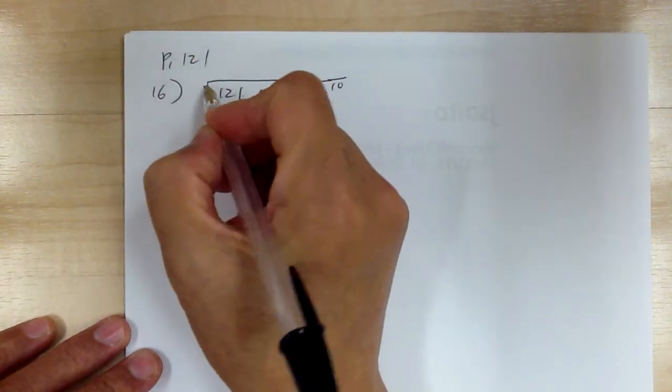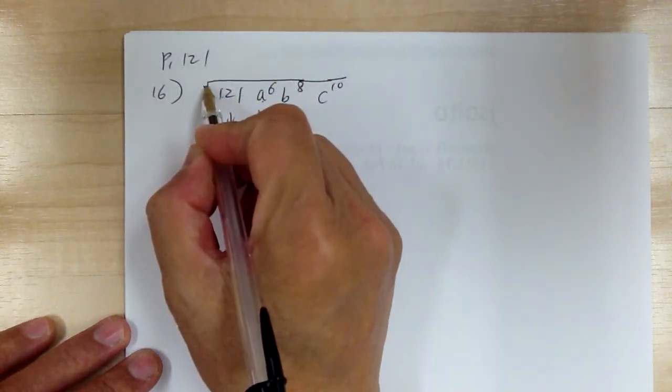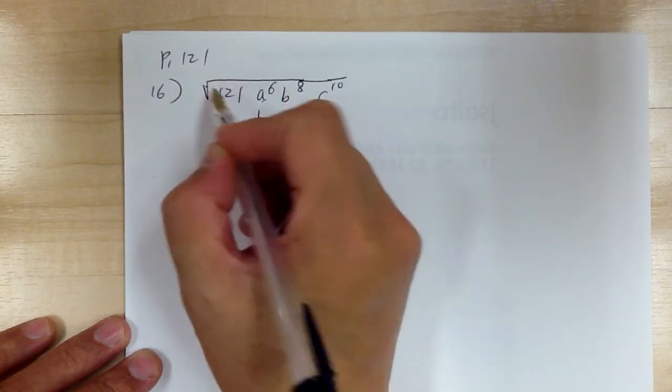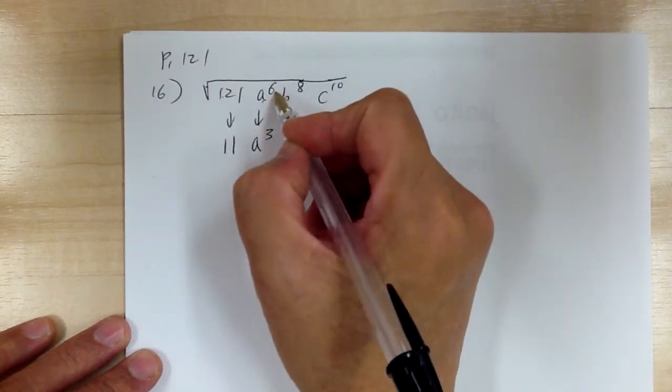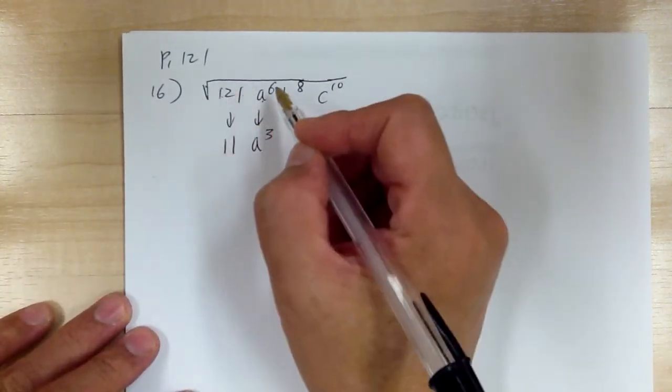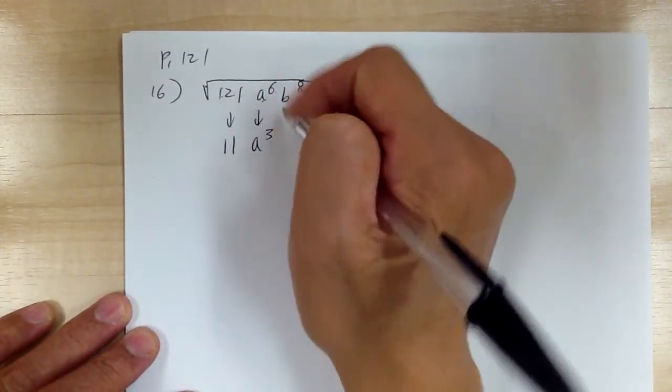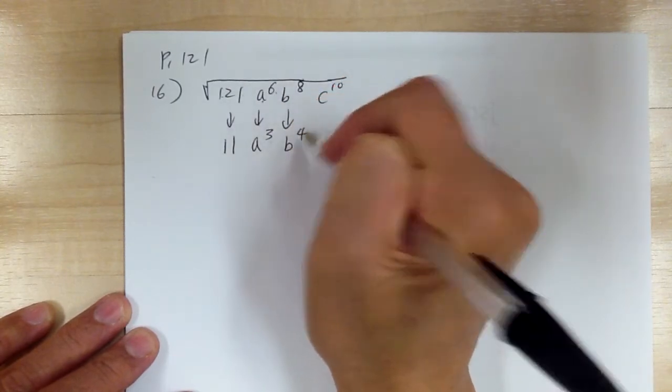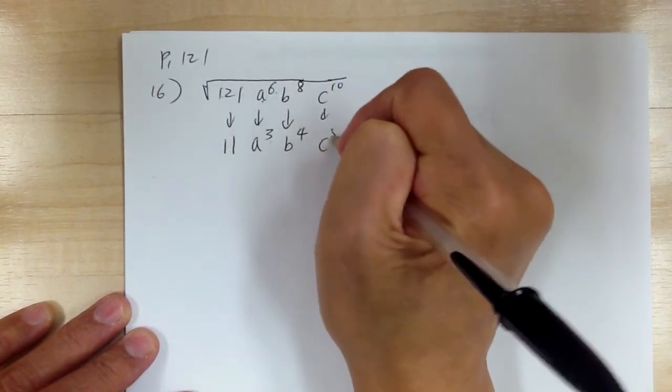Again, remember, when you don't see a number, square root means there's a 2. Means you get 2 of them to make an integer. So there are 6, and take 2 of them to make an integer, you get 3 of it. So you can just divide. 6 divided by 2, you get 3. And this one will give you b to the 4, and this will give you c to the 5.